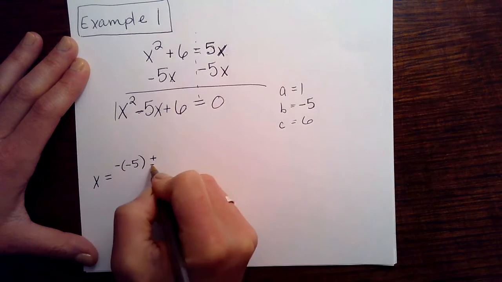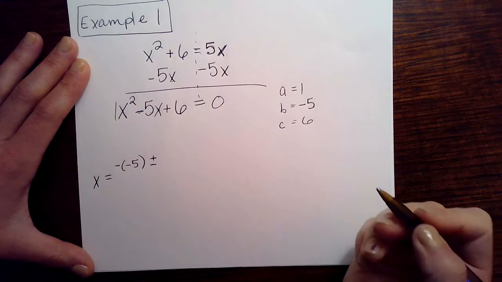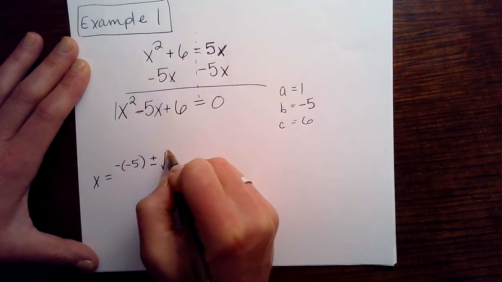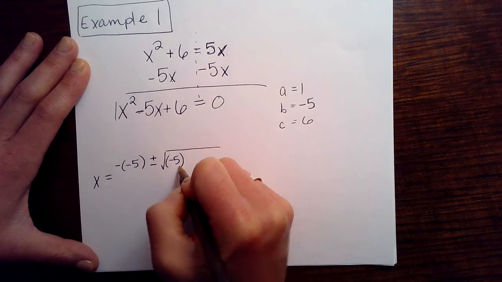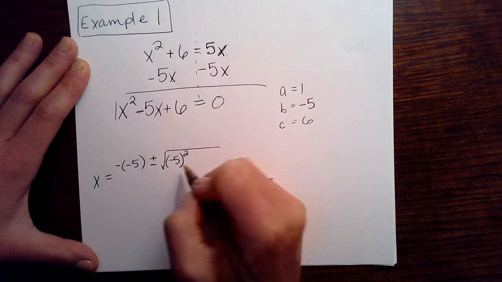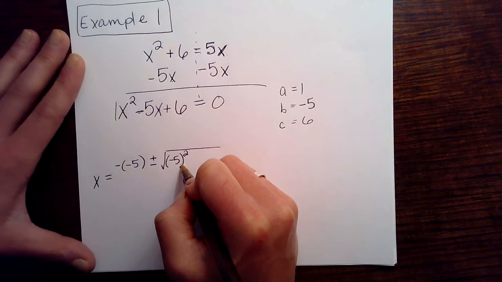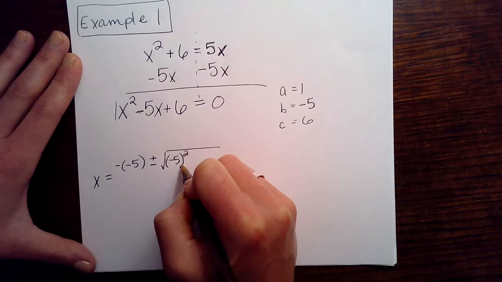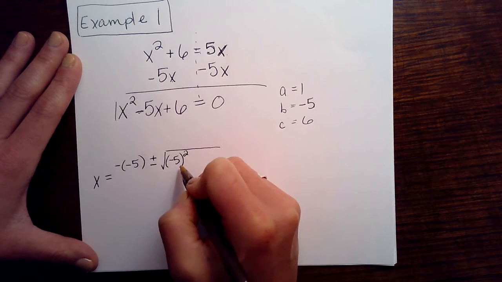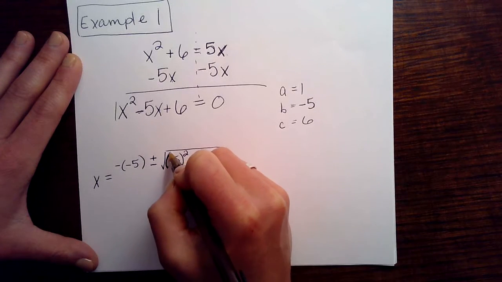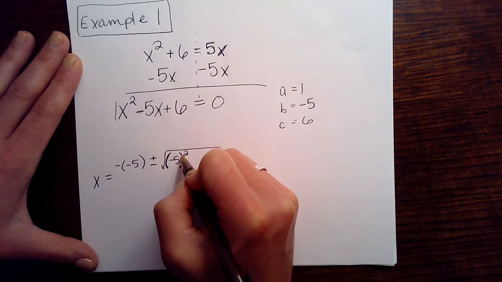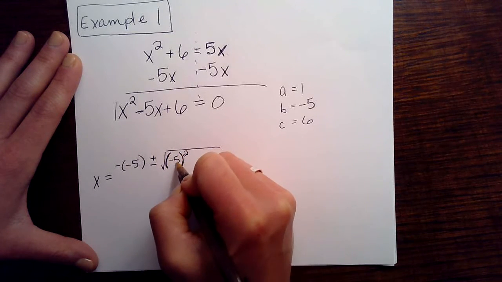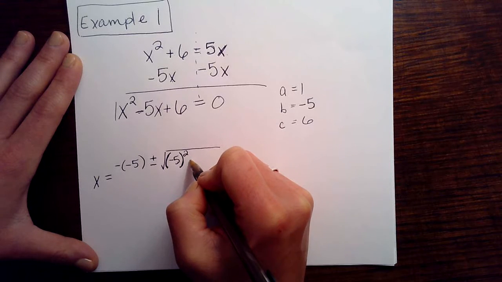Plus or minus, meaning that we're going to add this and subtract, the square root of b squared, so negative 5 in parentheses squared. Take a second to pause and think, why are we putting that in parentheses? Remember that if we do not place that in parentheses, the negative is separate. But when it's in parentheses, negative 5 is the base, so that squared will be positive.